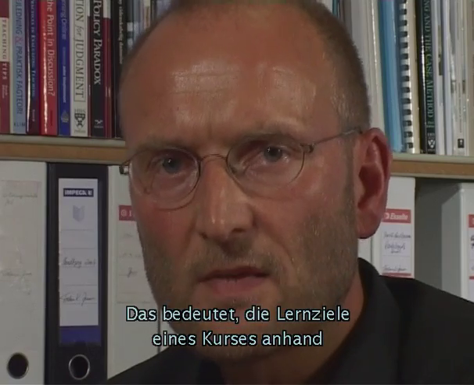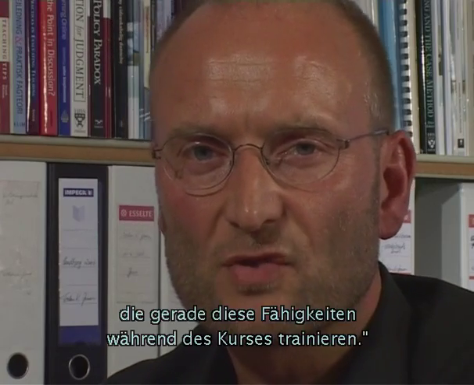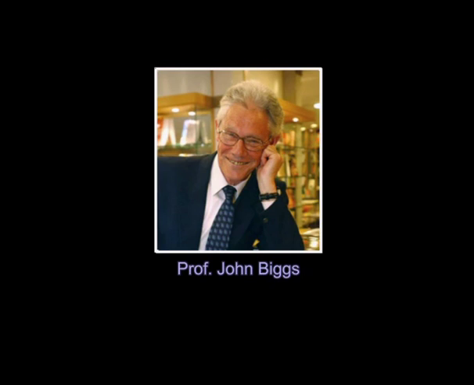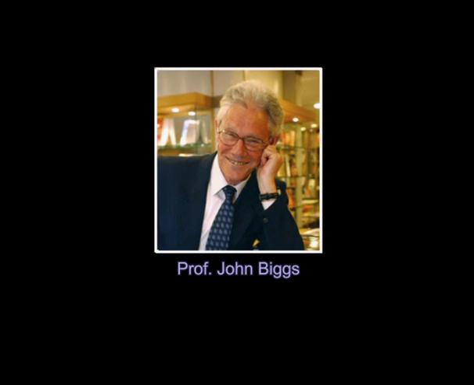That is, to clearly state the learning objectives of the course in terms of the SOLO taxonomy, to make the exam measure precisely those and tell this to the students, and to choose appropriate teaching learning activities to train these skills and competences during the course. The constructive alignment theory was developed by Professor John Biggs.